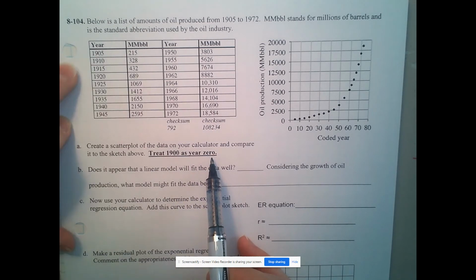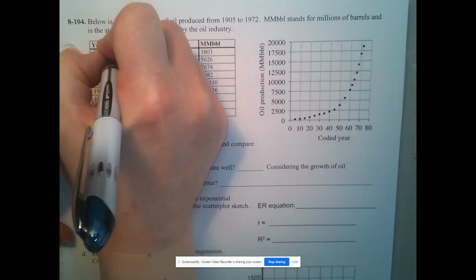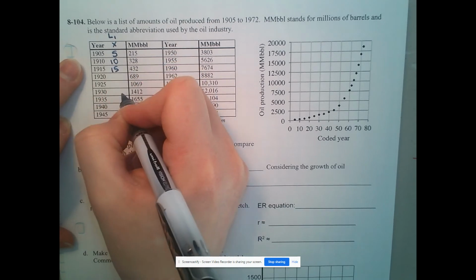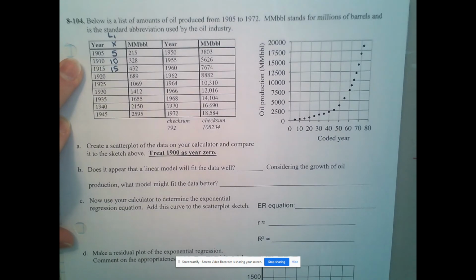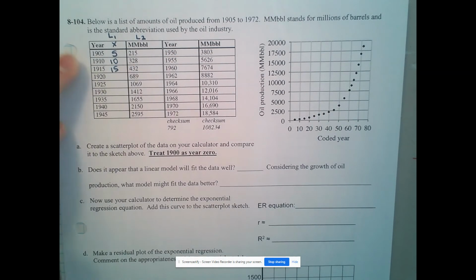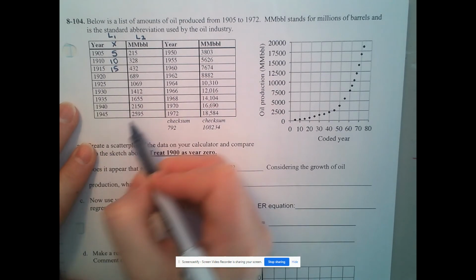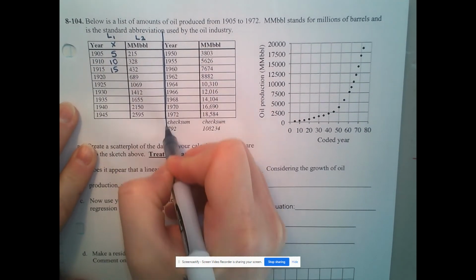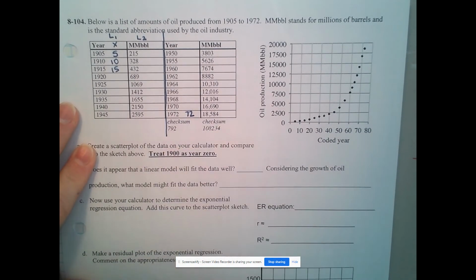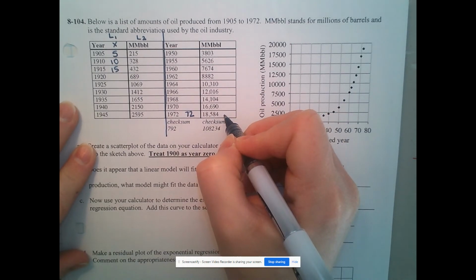So for 1905, you would actually plug in 1 for your X or for your list 1, and then 10, 15, and so on. So you're actually only using those last 2 digits of the year, not the whole year. And then your list 2, or your Y value, is the millions of barrels. You'll also notice that when you get to the bottom of this list, you have to go up to the top of the next one. There are 2 whole columns of data here. So by the time you get to the end, your last X value is going to be 72, and your last Y value is going to be 18,584.